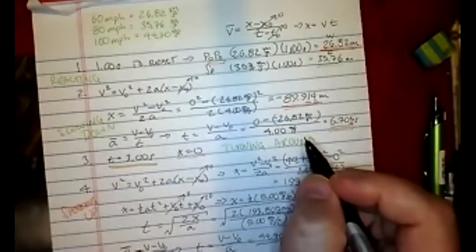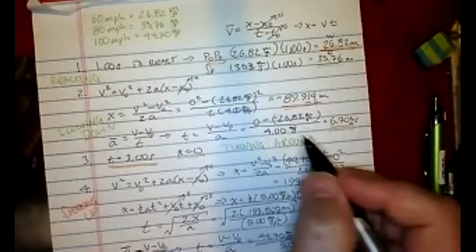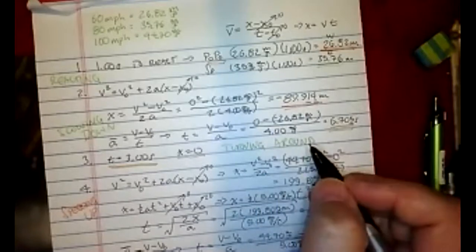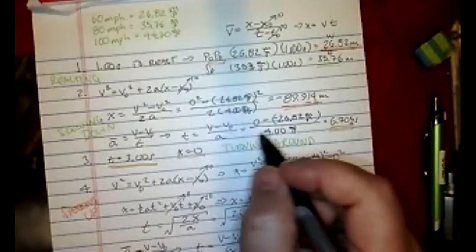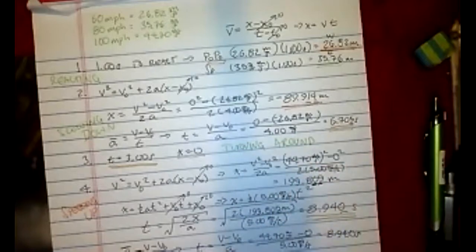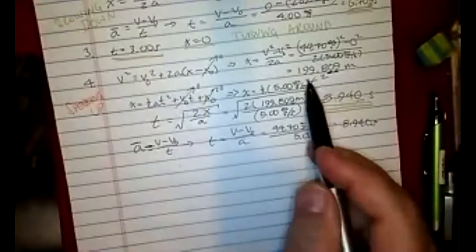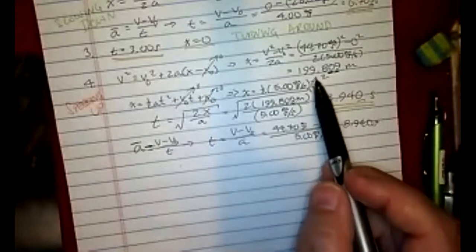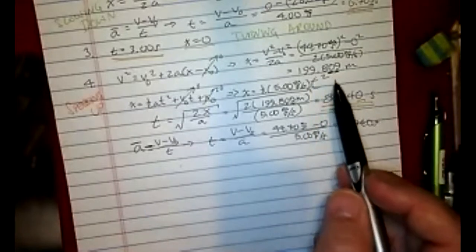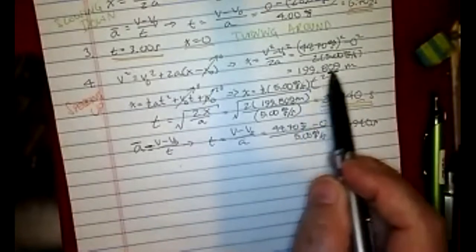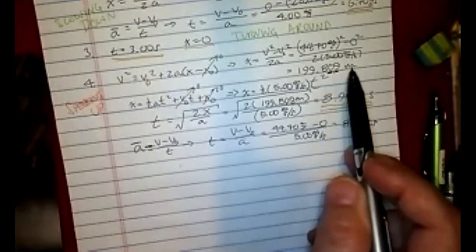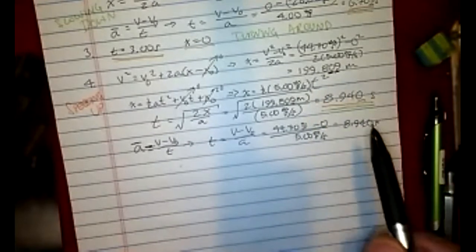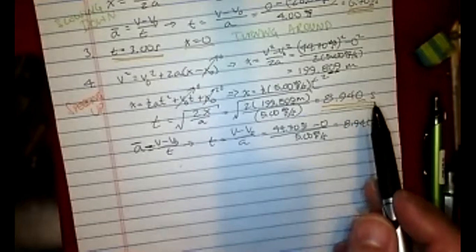Then wasted 3 seconds. That's going to be important to the actual speeder, not so much to the police officer, because the police officer is not going to really change their distance there. And then beyond that, the police officer finally turned around and then sped up to 100 miles per hour, which is 44.70 meters per second. In doing so, it went a positive distance of 199.809 meters, and it took 8.940 seconds.